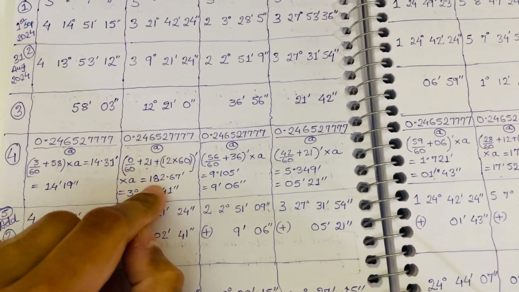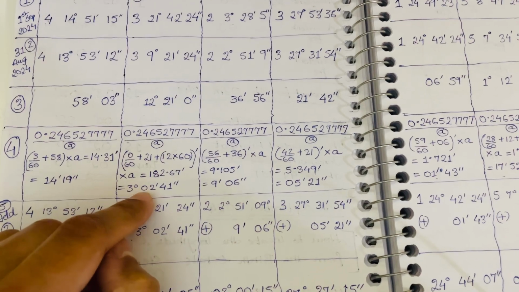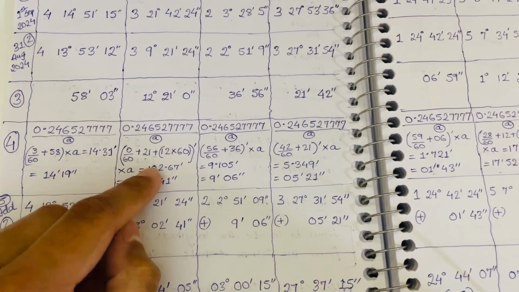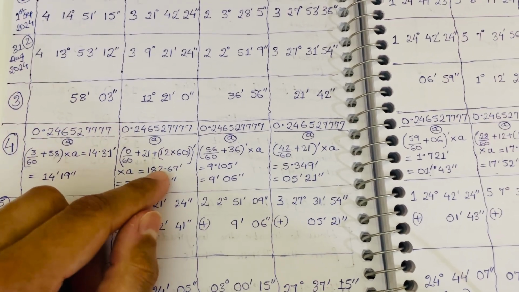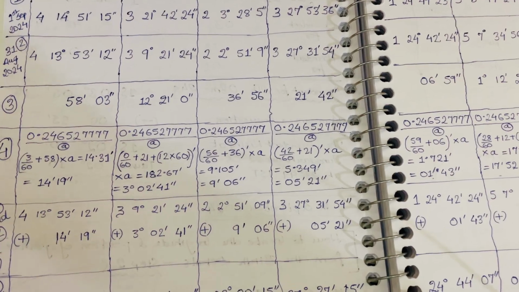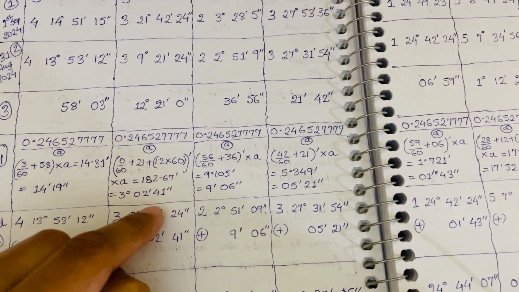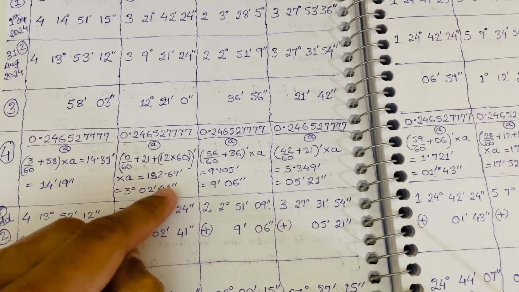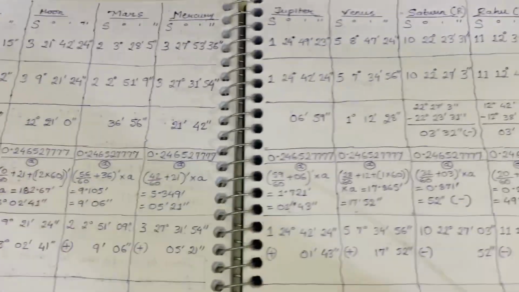It is giving us 182.67 minutes. That is simply, it comes up as 3 degrees, because 1 degree is 60 minutes, it means 3 degrees and 02 minutes, correct? 0.67 minutes, multiply this by 60 and you will get 41 seconds. So simple mathematical calculation for all the 8 planets.